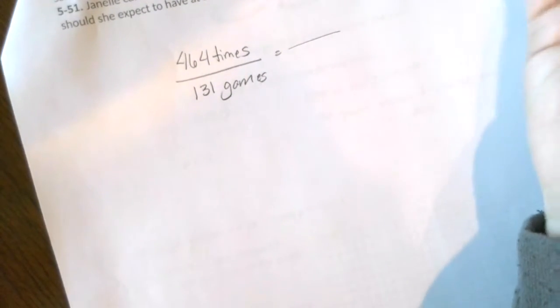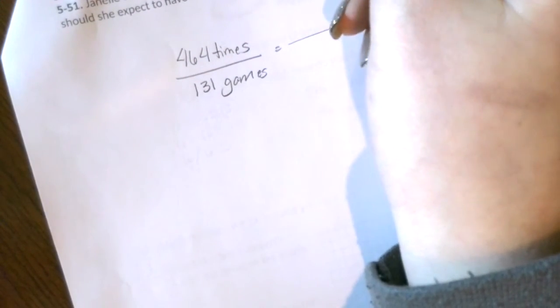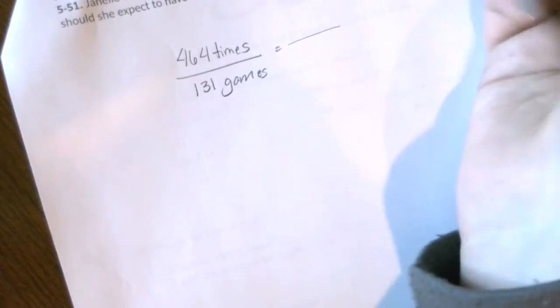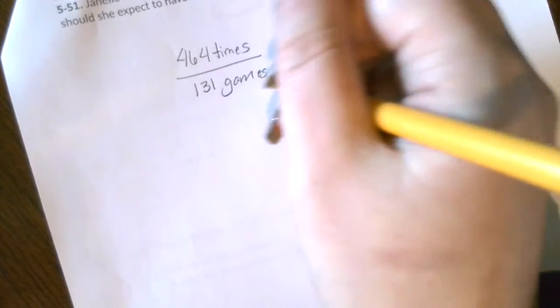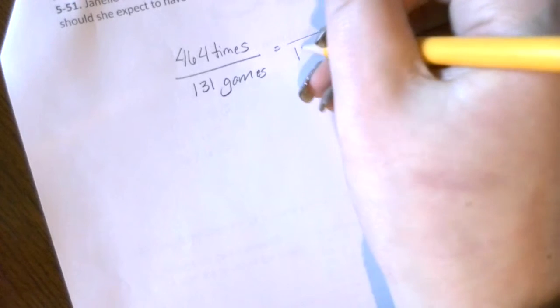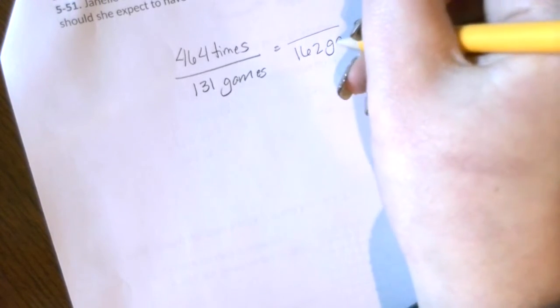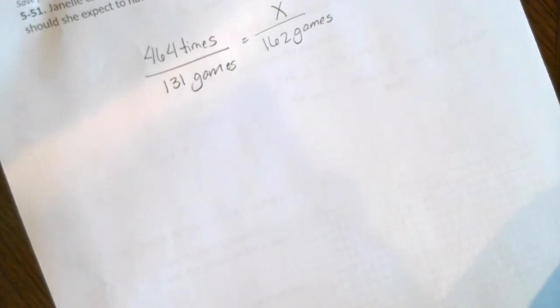So 464 times at bat in 131 games. And I just put the labels there just to keep it all straight, so that I make sure that this other side lines up. So then it's saying that in a full season, there are 162 games. So I know that that goes with the games on the bottom of my fraction, 162 games. And I want to know how many times she's going to be up to bat. So that's going to be my x value.